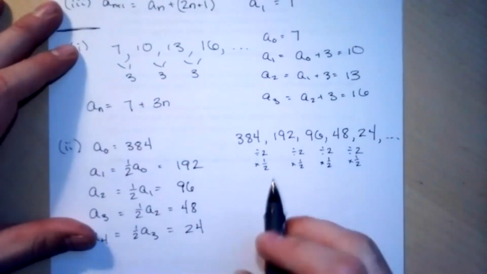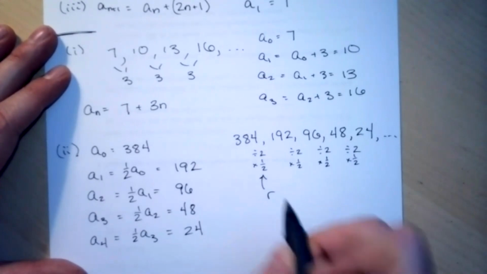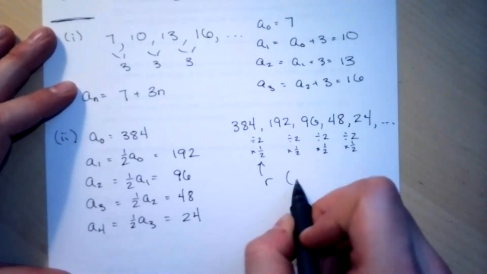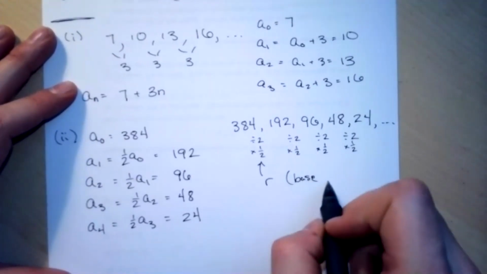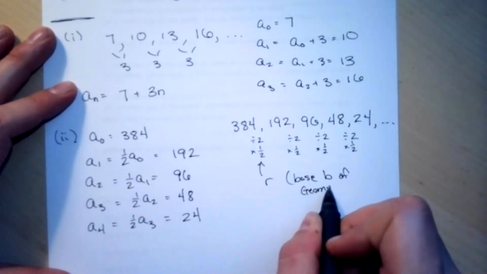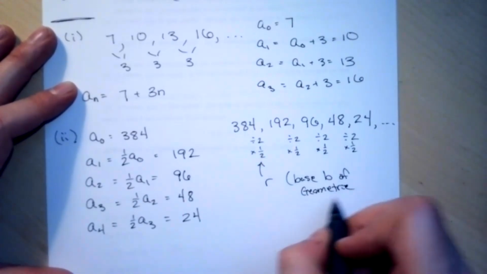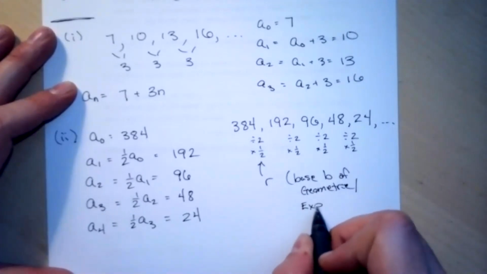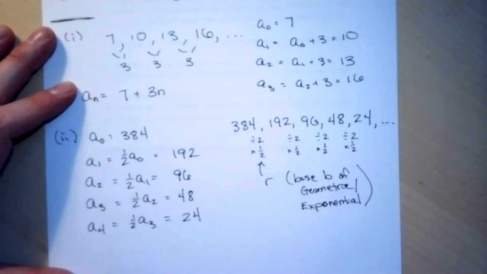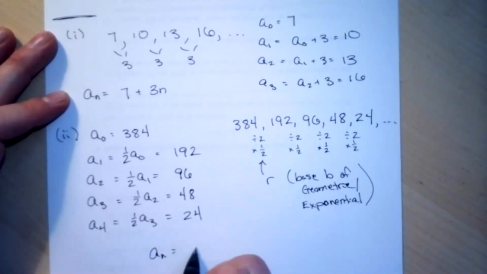And if we are multiplying by a constant every time, that is our r in a geometric sequence, or you could call it the base of the geometric sequence. And of course, the other word we have for that is exponential.